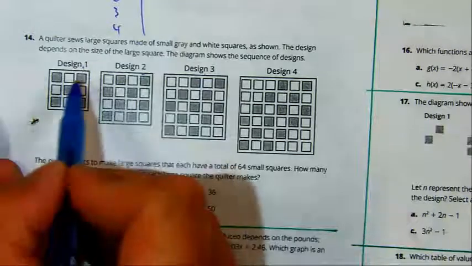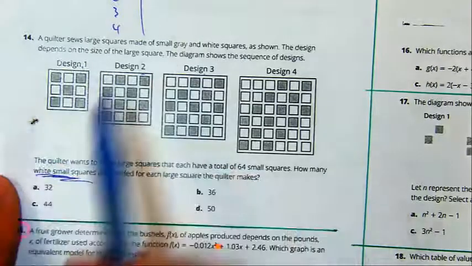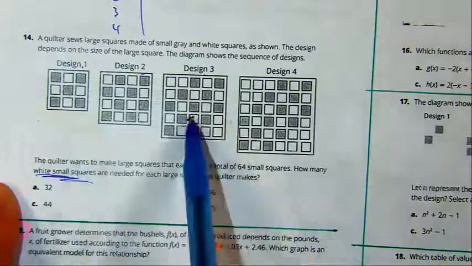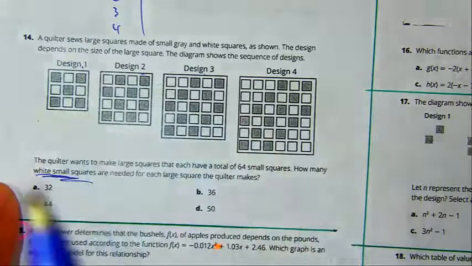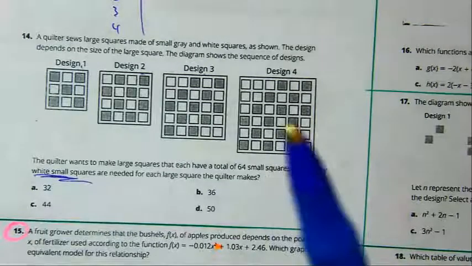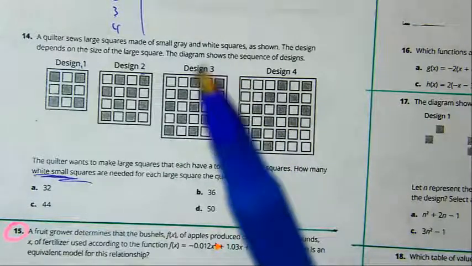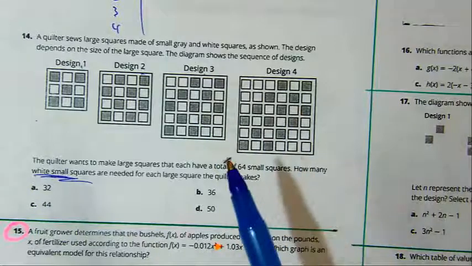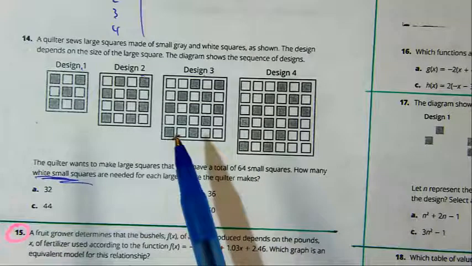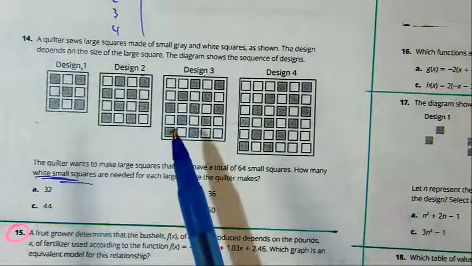So if I look in this design, you can just literally count. Did I just kill an ant? Okay, see it? No? I killed an ant. You see it? He's sleeping. He's not paying attention.